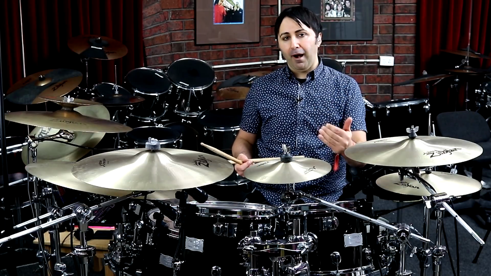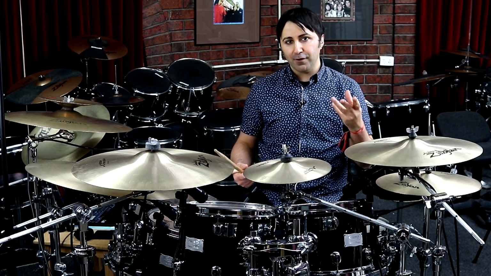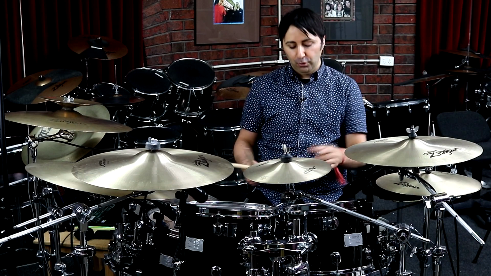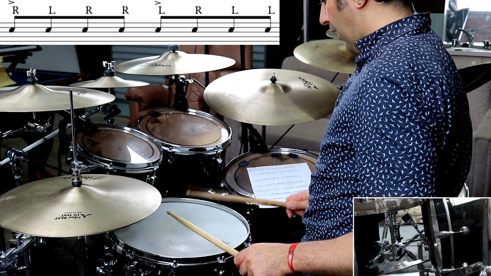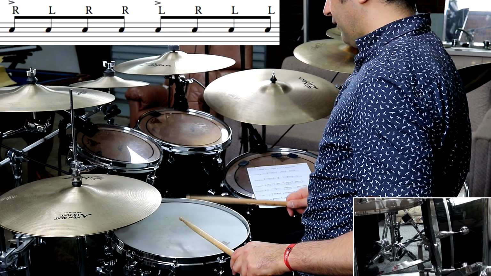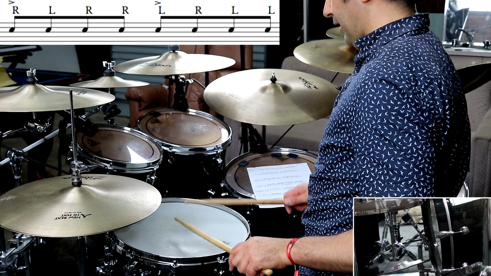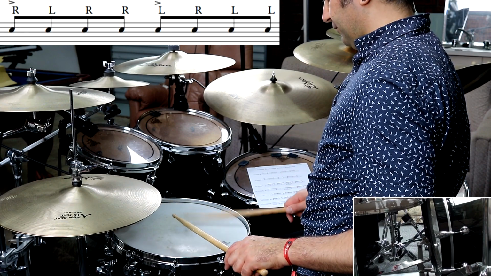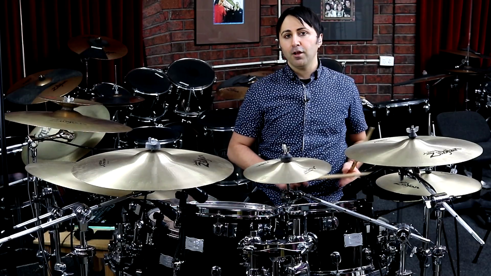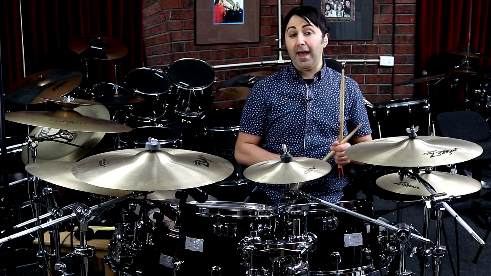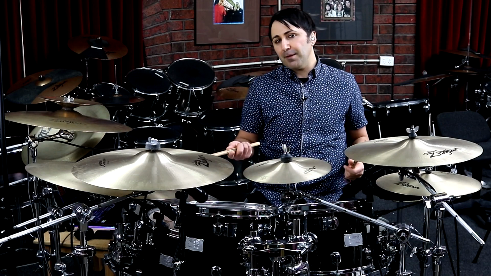Now, I like to use the paradiddle with these accents, okay? And this is not uncommon. This is a very common way to play the paradiddle, where you accent the first right hand like this. Right, left, right, and then the next left hand. Okay, so that right hand and that left hand are both accented. The other notes are played lower as ghost notes, so you end up getting this sound here.